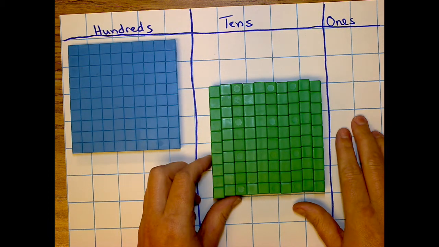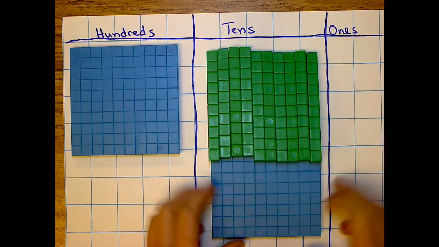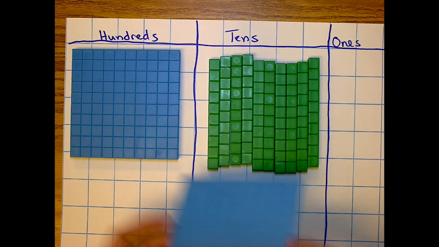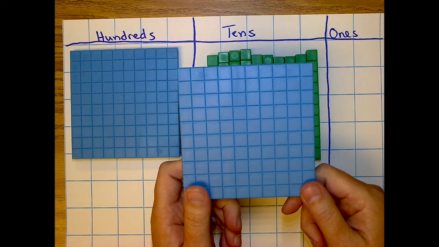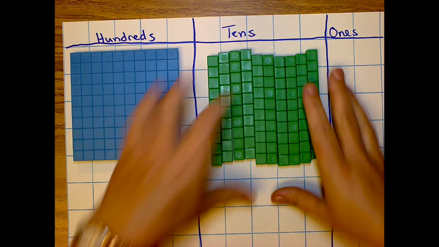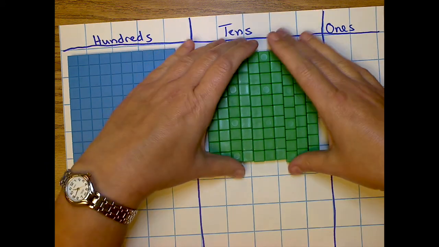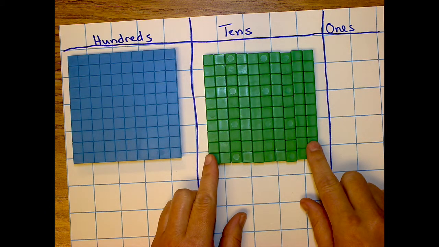So, if I borrow one of these, I have to exchange it for the same amount, don't I? Yeah, so I have to exchange it for 10 of these. Now I have pieces, don't I? But can I still take one piece out of here?